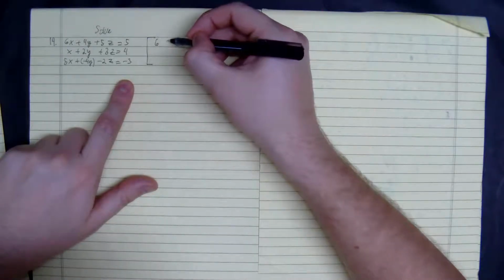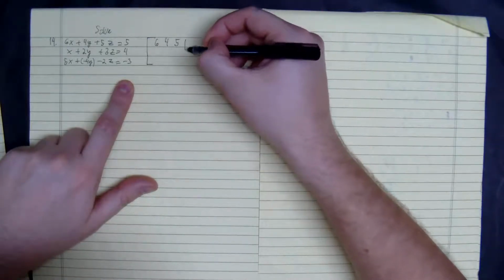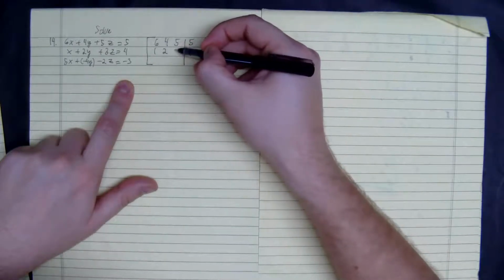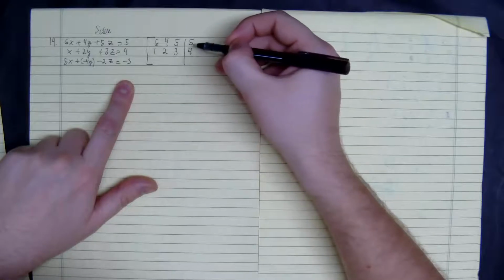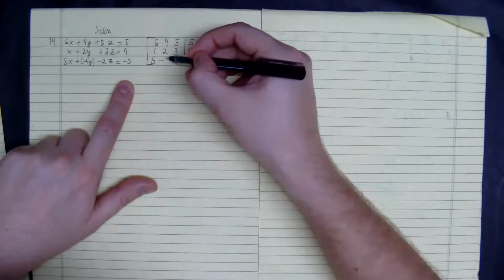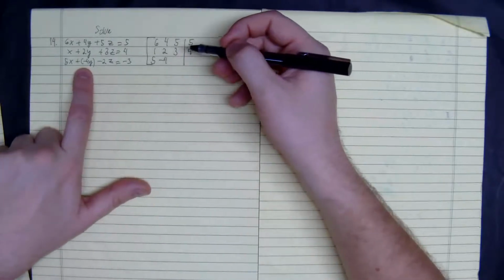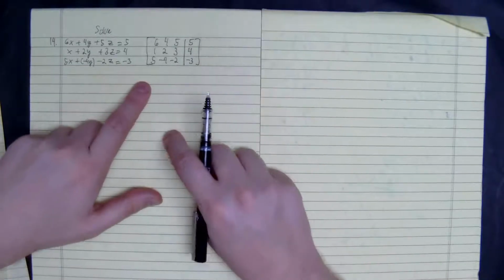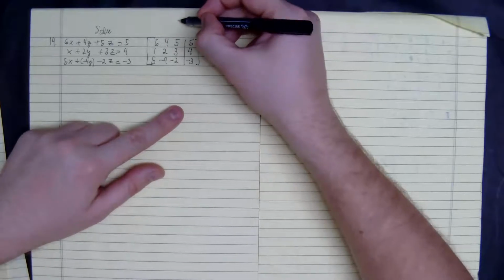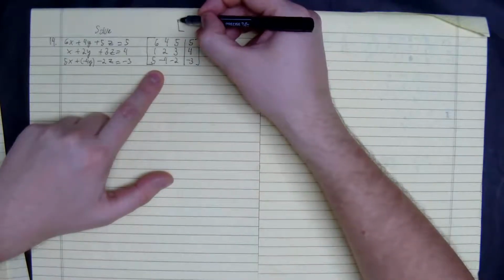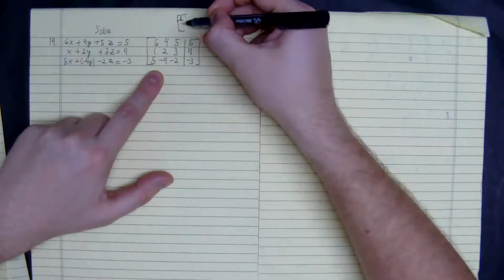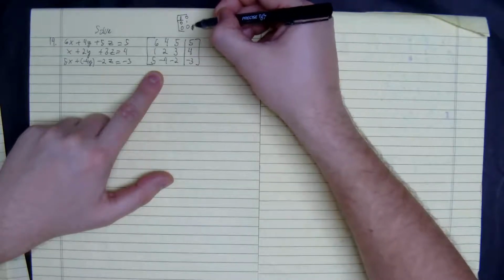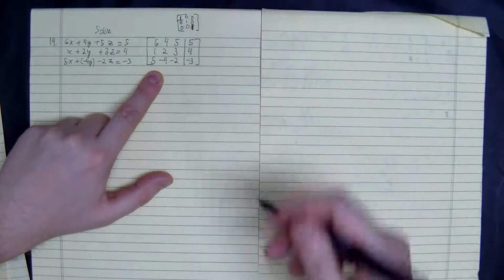So we have 6, 4, 5, 5, 1, 2, 3, 4, 5, -4, -2, -3. So the first thing I'm going to do is write my identity matrix for my coefficients: 1, 0, 0, 0, 1, 0, 1, 0, 0.